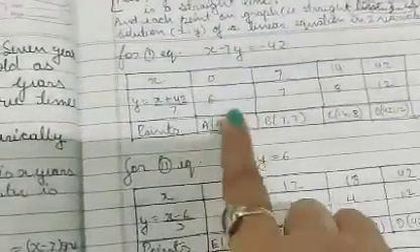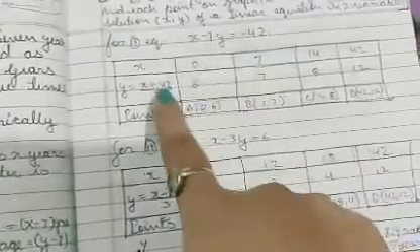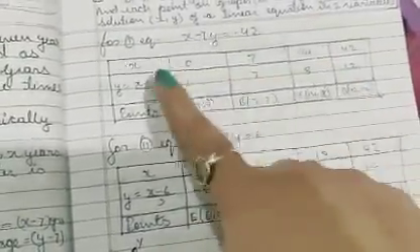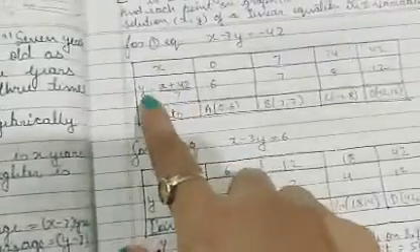Now we'll put any random value of x to get the value of y. Put x equals 0 in this, we'll get y equals 6. Then take a random value of x equals 7, we'll get y equals 7. Now take x equals 14, then you will get y equals 8. Then taking x equals 42, we'll get y equal to 12. You can take any random value. After putting any value of x in this, you will get the value of y.